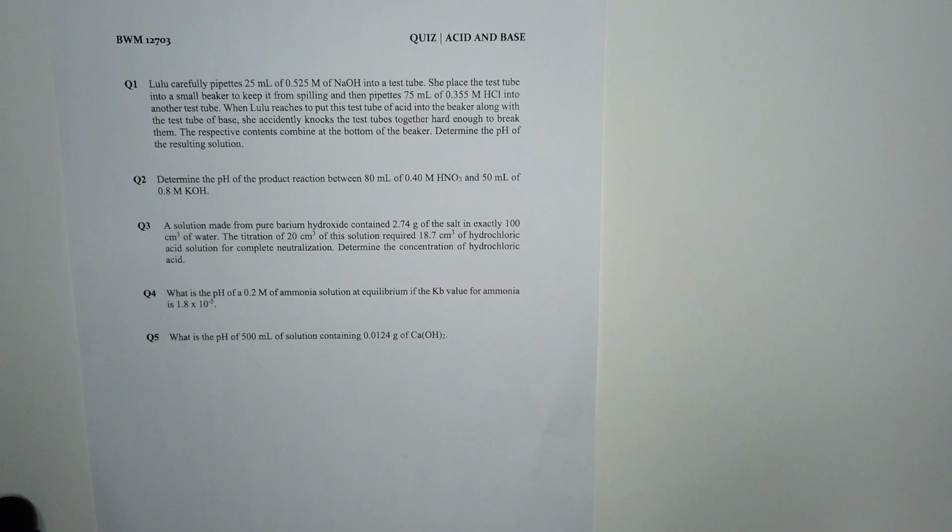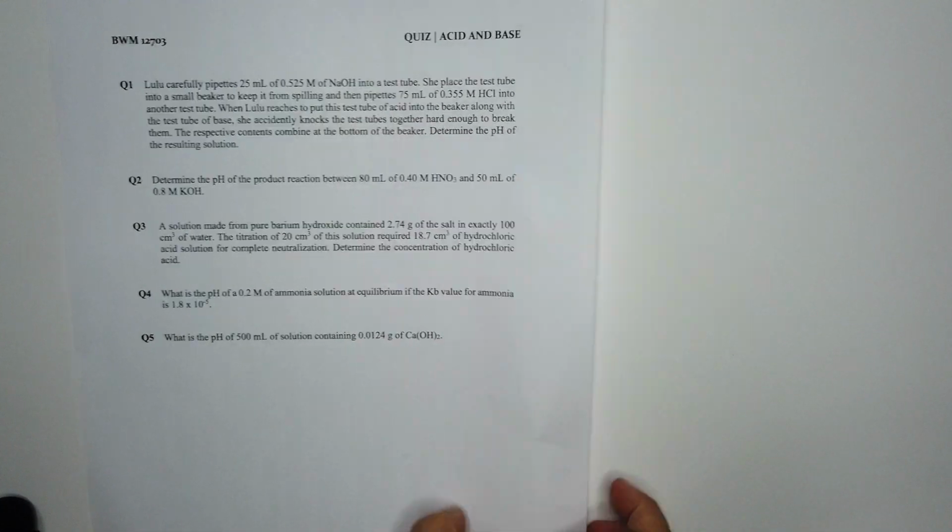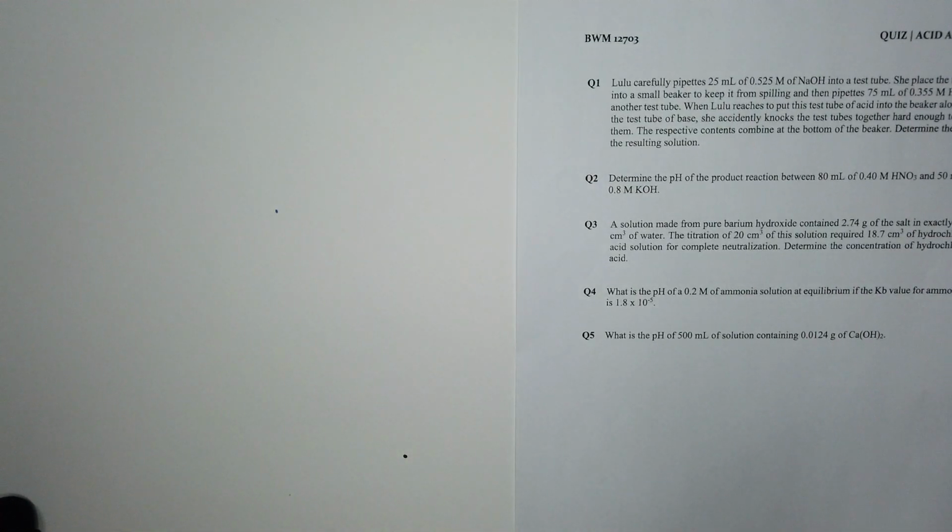Okay, this is the last question. Question number 5, the easiest among all these questions, I suppose. What is the pH of 500 ml of solution containing 0.0124 gram of CaOH2? Simply when you have your mass, you need to calculate the number of mole.